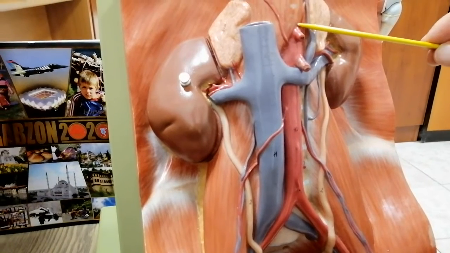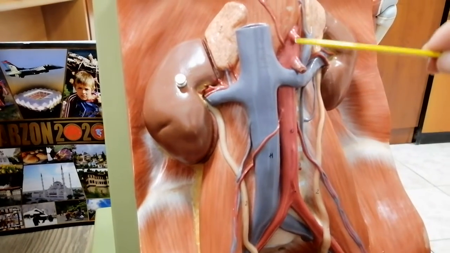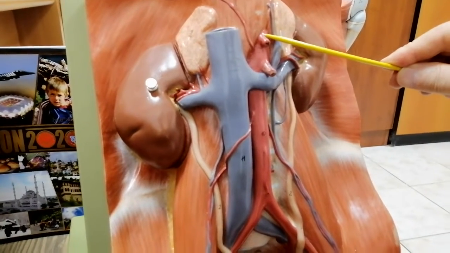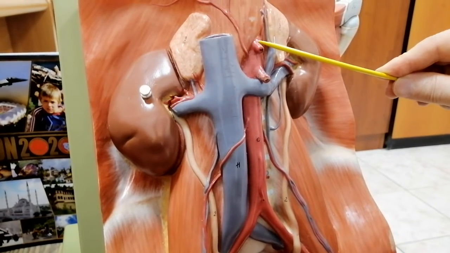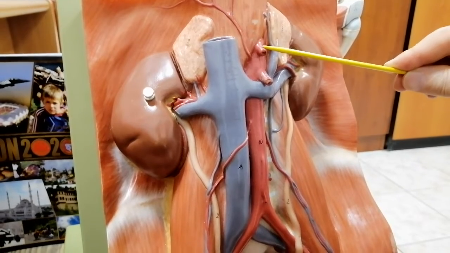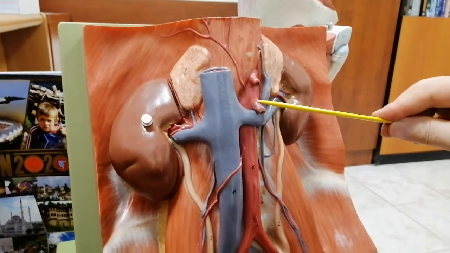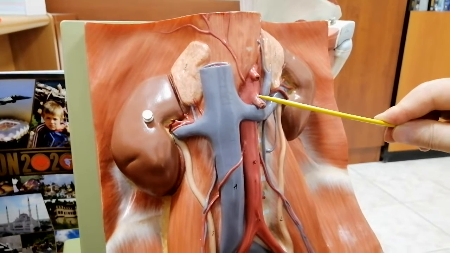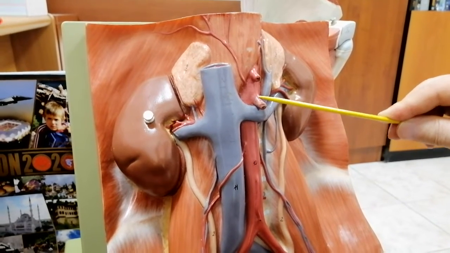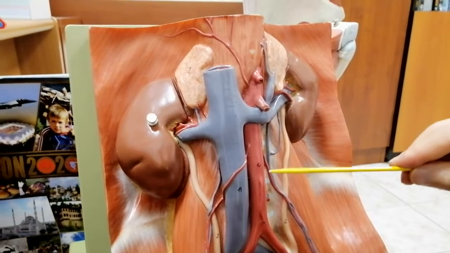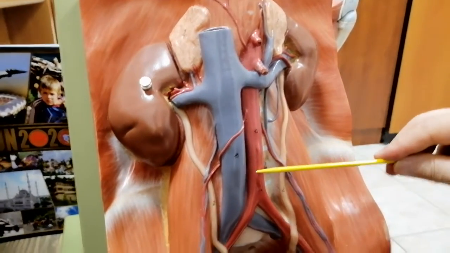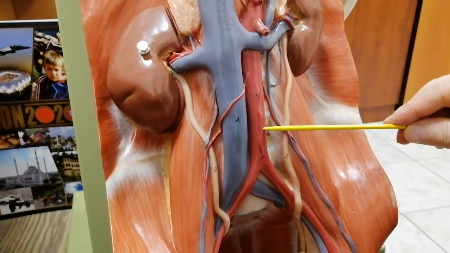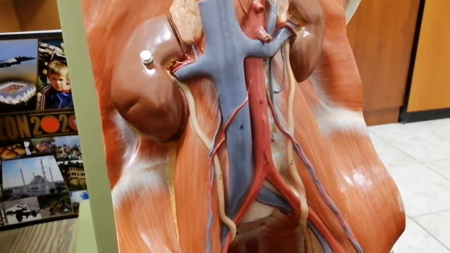From superior to inferior, these unpaired branches are the coeliac trunk, which supplies the organs that derive from the foregut, and the superior mesenteric artery, which supplies the organs deriving from the midgut. And this is the inferior mesenteric artery, which supplies the organs deriving from the hindgut.